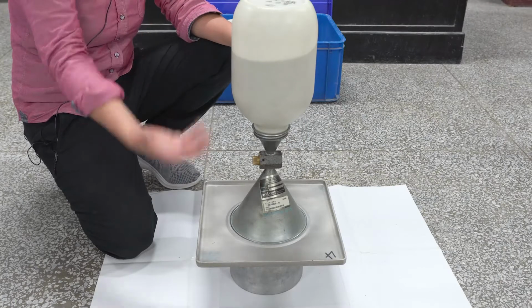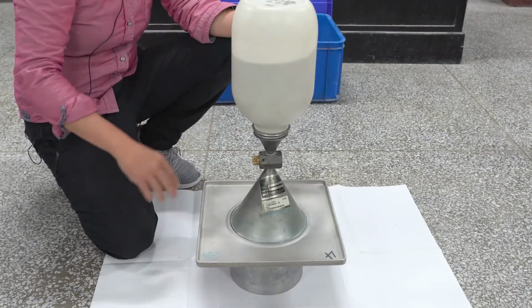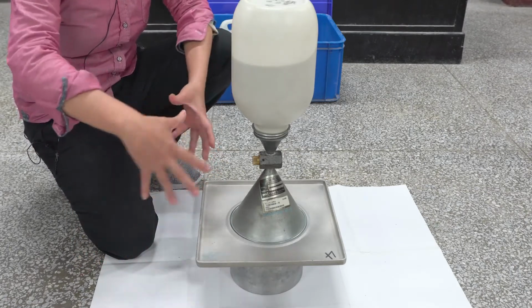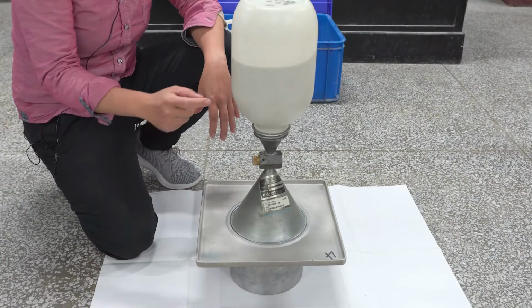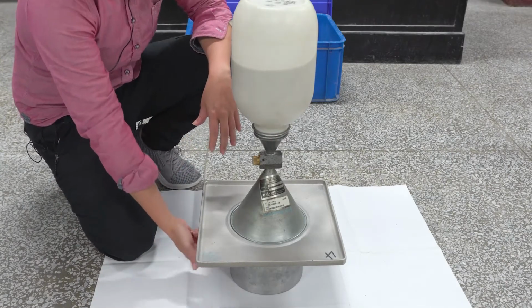Once we know the density of the standard sand, we can bring the density apparatus to the field. Dig a hole at the designated sampling location at the site. The size of the hole depends on the largest grain size of the in-situ soil. Roughly speaking, the size of the hole is similar to this calibration cylinder.